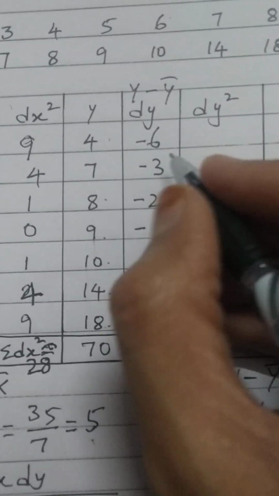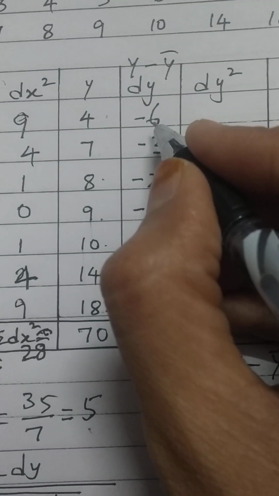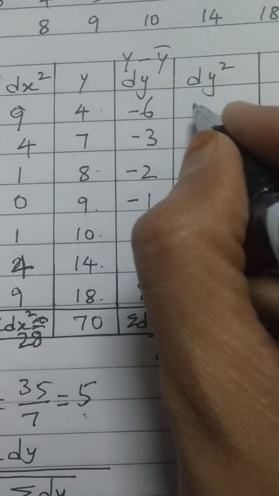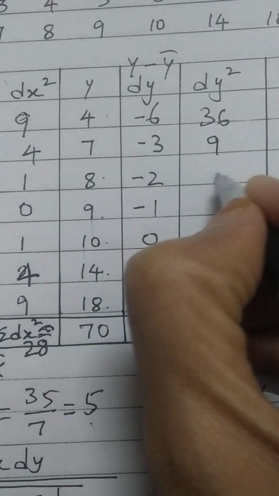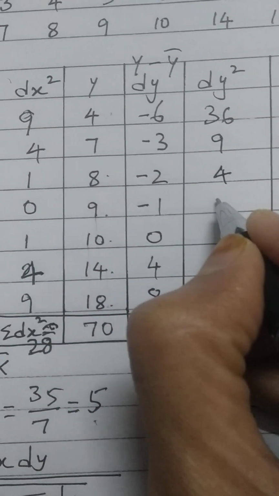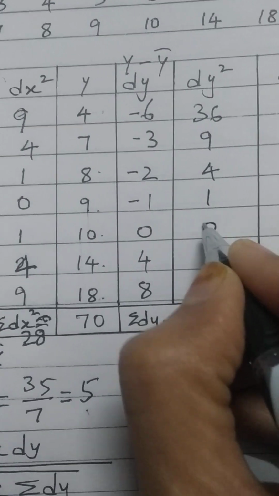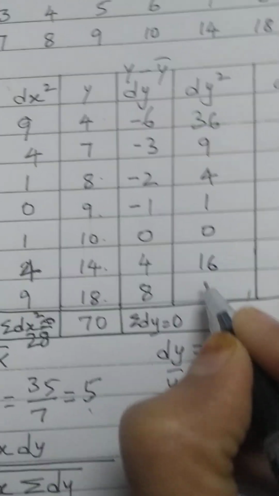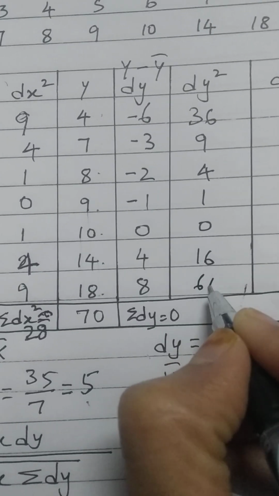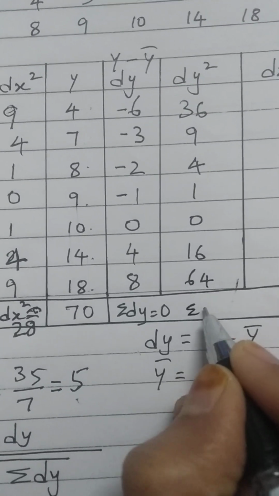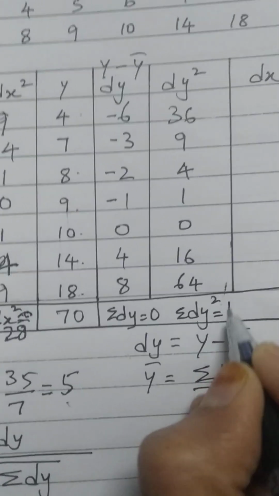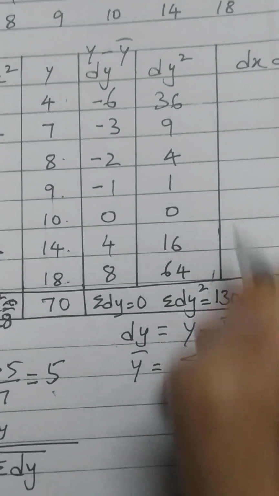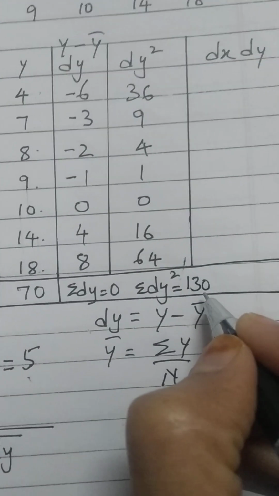Then dy square. Minus 6 square is 36. Minus 3 square is 9. Minus 2 square is 4. Minus 1 square is 1. Then 0. 4 4s are 16. 8 8s are 64. When I add all this, I will get sum of dy square is equal to 130.